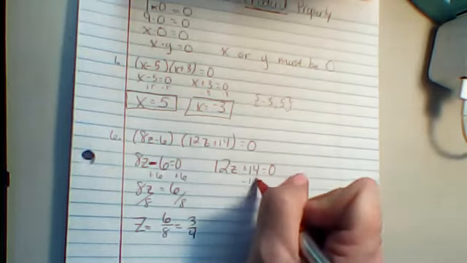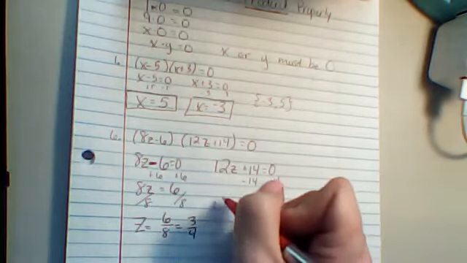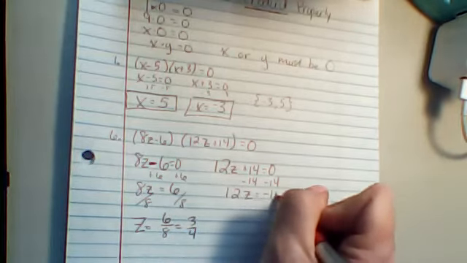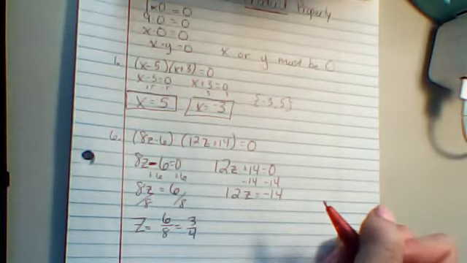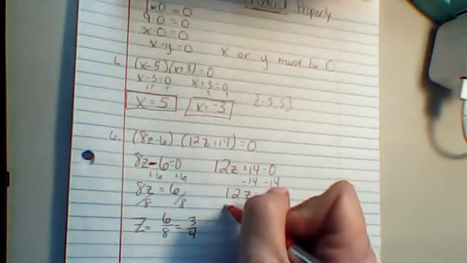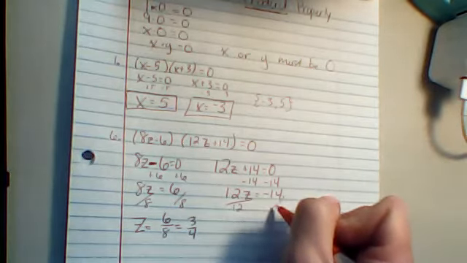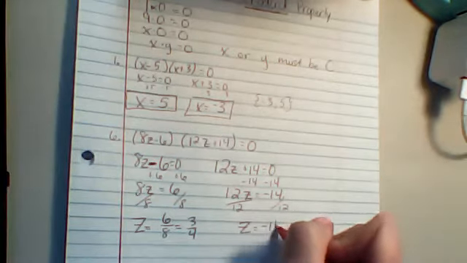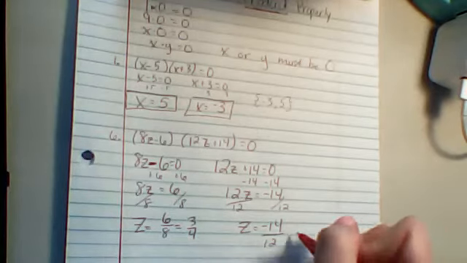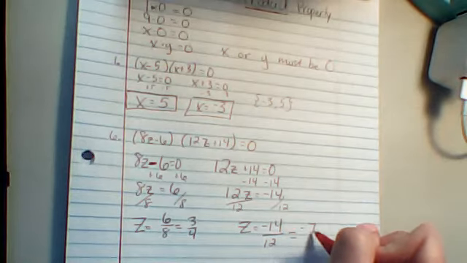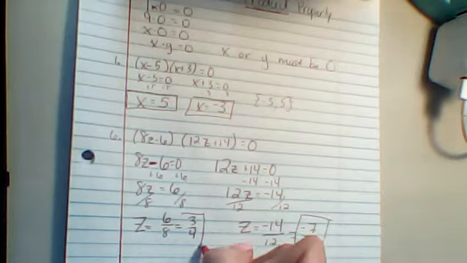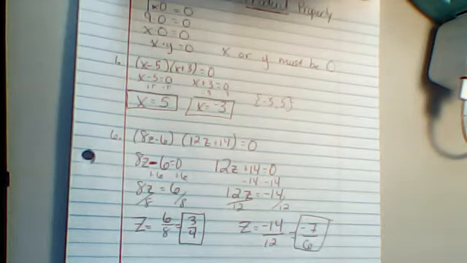Let's find out what z could equal if this binomial equals 0. So I'm going to subtract 14. So then I have for this one 12z equals negative 14. This means 12 times z, so I need to do the inverse. I need to divide both sides by 12. So I get z equals negative 14 over 12. Yep, it's an improper fraction. We're okay with that, but we should simplify it. And that's going to give us negative 7 over 6. Our answer could be negative 7 over 6 or 3/4.